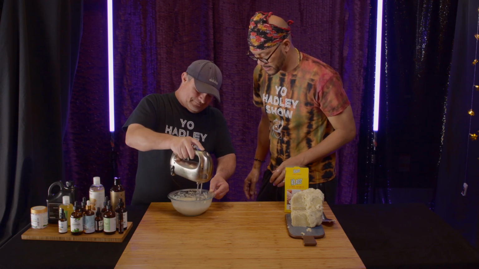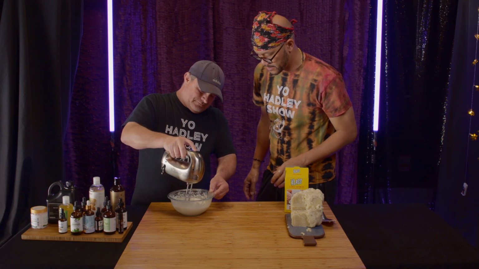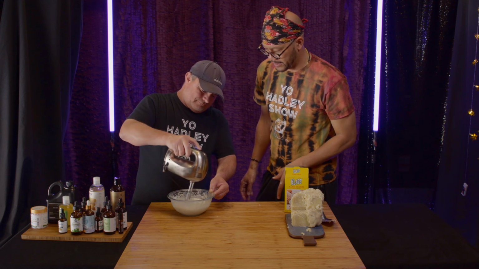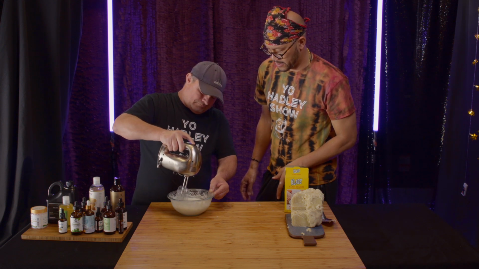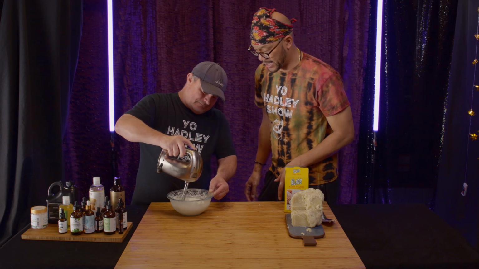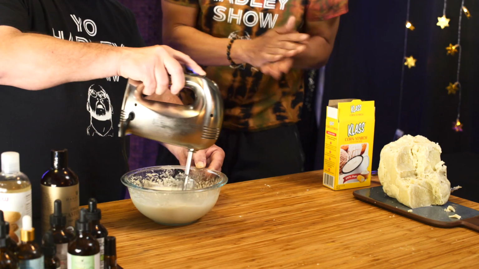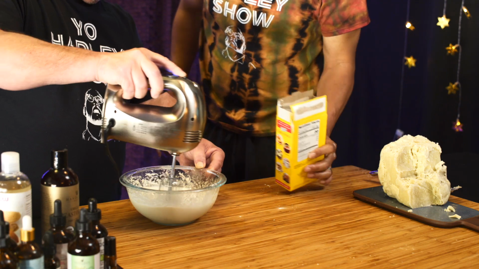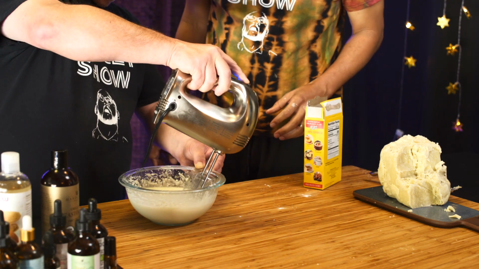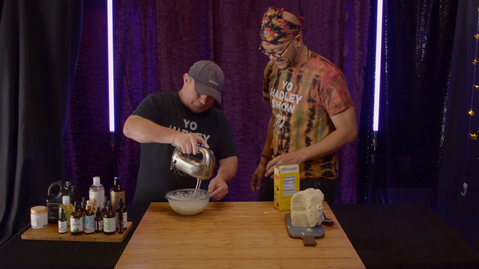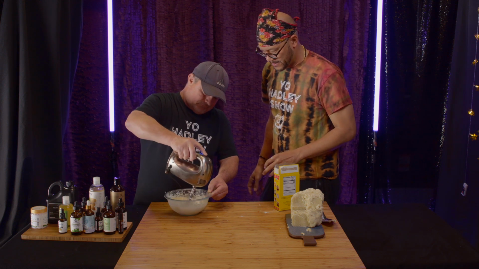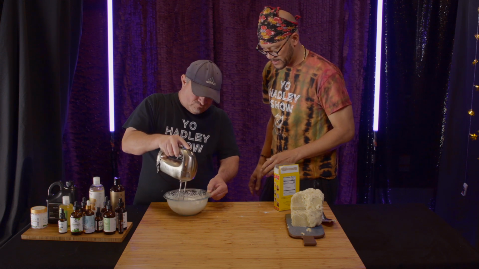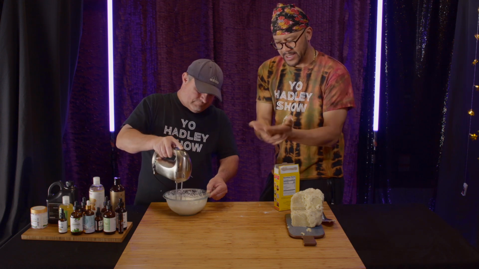It looks thicker. Might have to climb up the bowl a little bit. It looks like it's working. So add some more. There we go. Some oily.